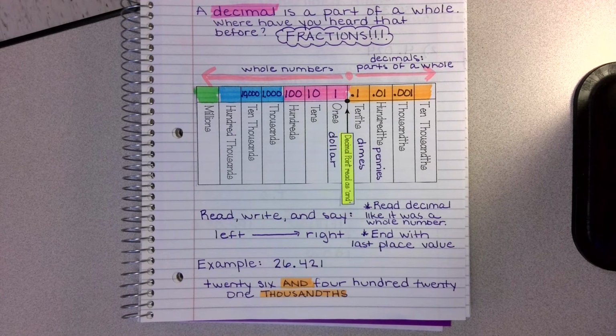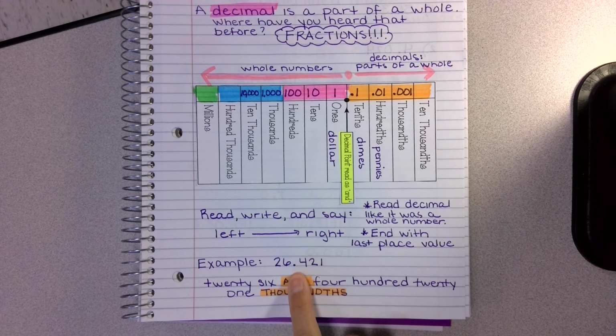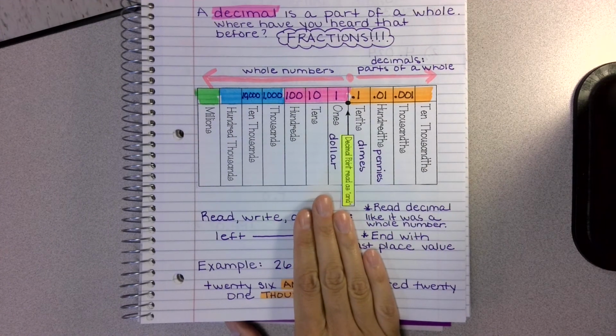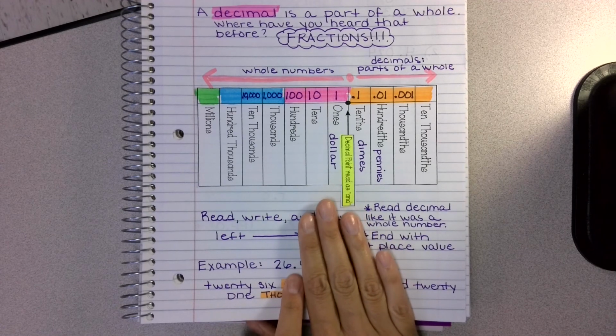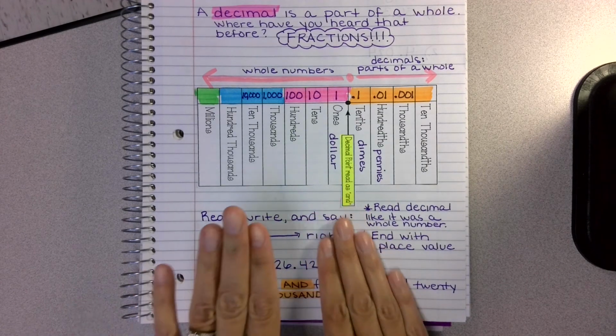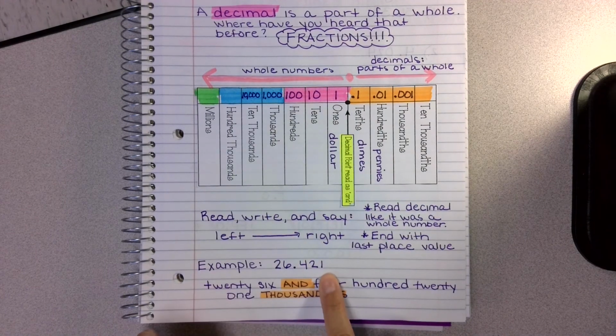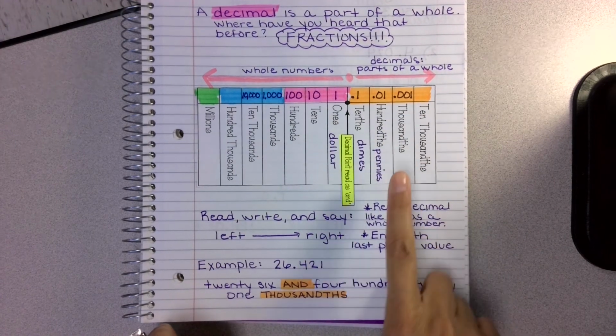What I always told my kids in class was to go to the decimal, cover the rest of the number, and read that number: 26. When you see the decimal, you say "and." Then cover the other side of the number and read that like there was no decimal, 421, and then say the last place value, which is the thousandths.